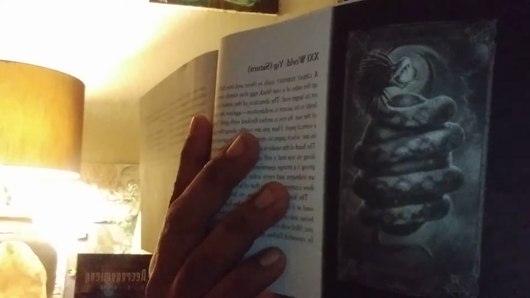All right. Let's get back into it. Number 21, World, Yig, Saturn. Showed you last time. Great big serpent snake on an egg.